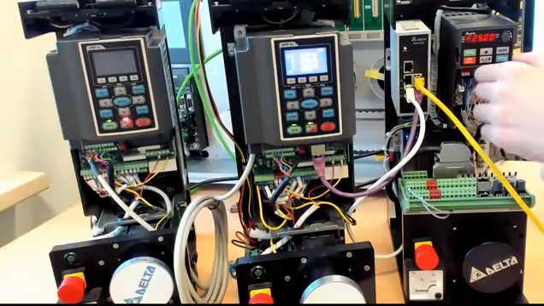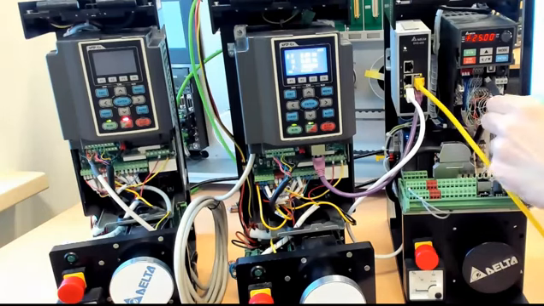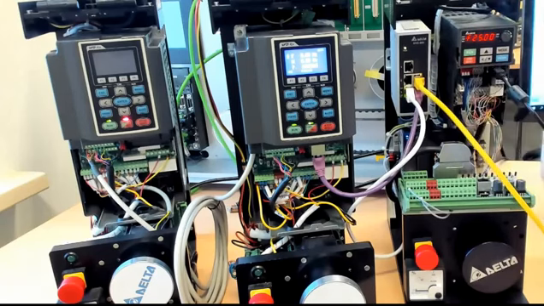So in this case, what I use is a simple USB cable. You can just connect directly to the drive. You don't need to use any external tool. And that's it. You just connect that to your laptop and you are ready to go.